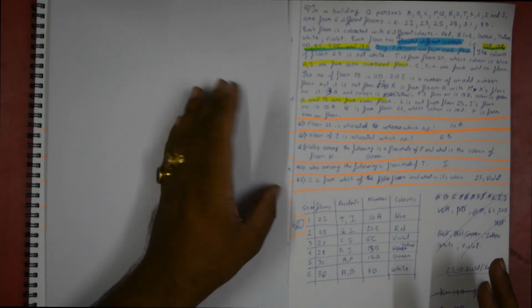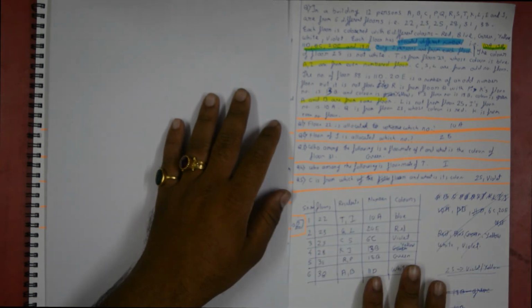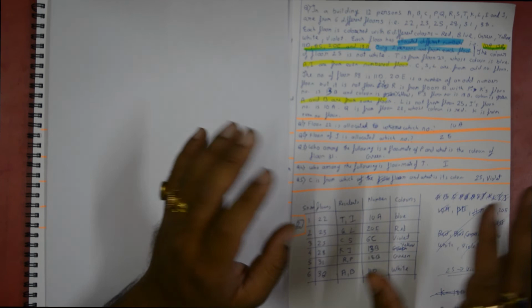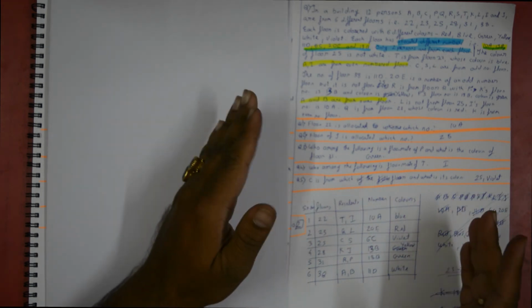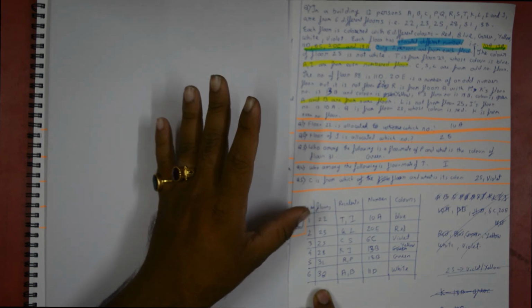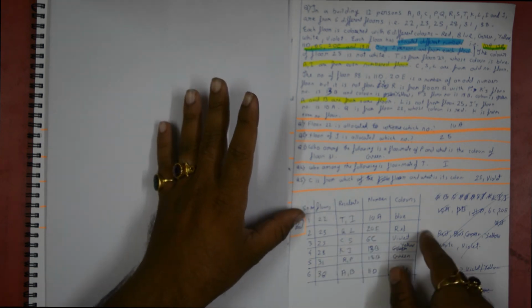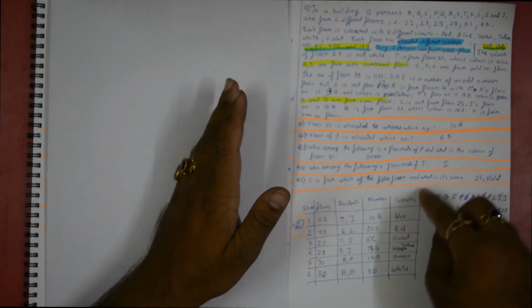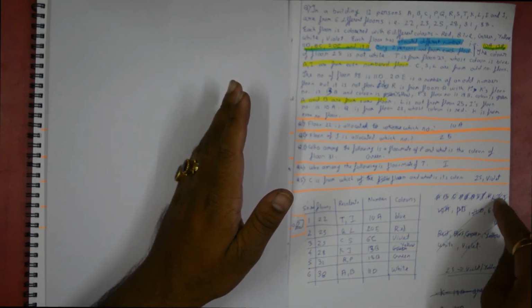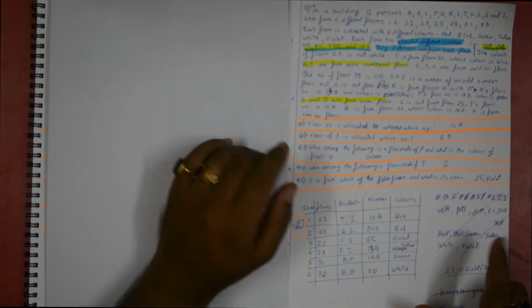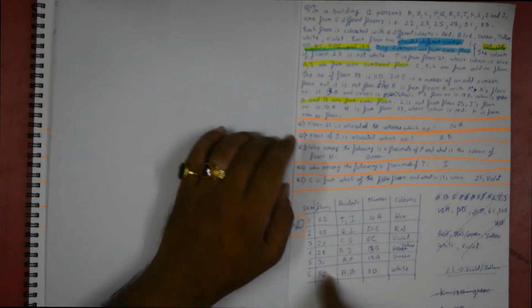So basically what we did, I will just run it through for you. First, we have seen what are the important things. So floor numbers, we took it as a basis, and all the rest 3 columns we kept empty and wrote their data to the right. So we first wrote the residents, the floor numbers and colors, and used this data to fill the table.